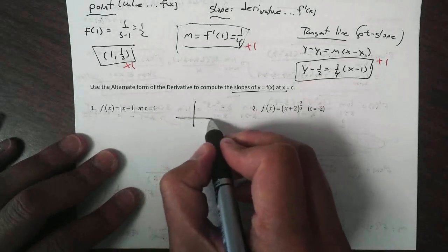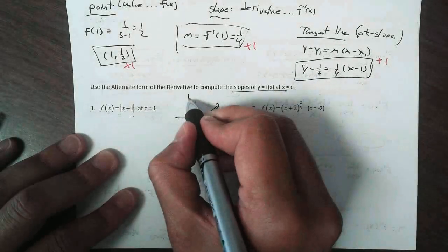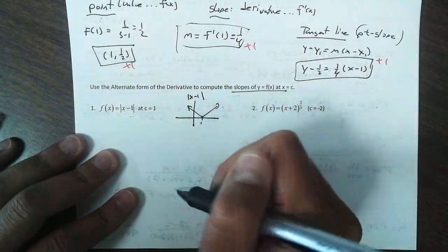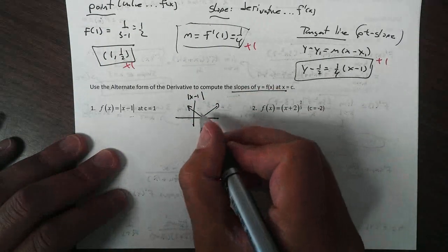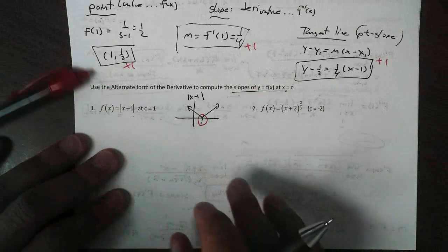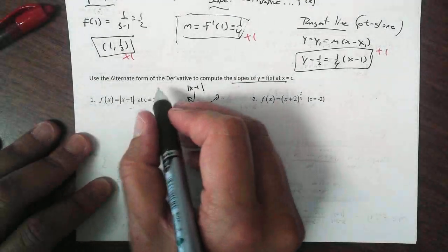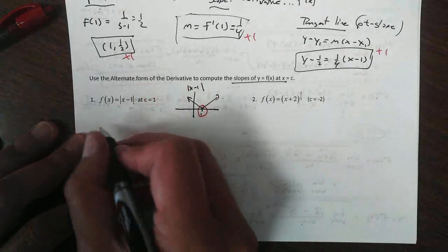If I were to graph this one, here's 1, that's what our graph would look like. That's what the absolute value of x minus 1 looks like. Now we're going to talk a lot about what's happening here at this x value at 1 when we start talking about differentiability tomorrow. So we want to find the derivative at this point. We want to see what happens.